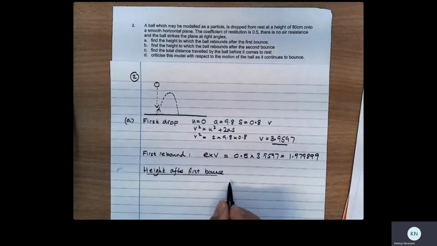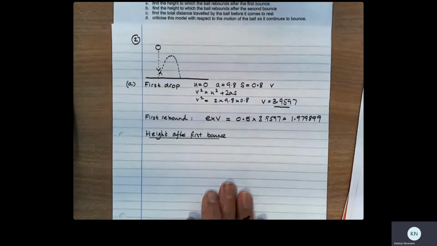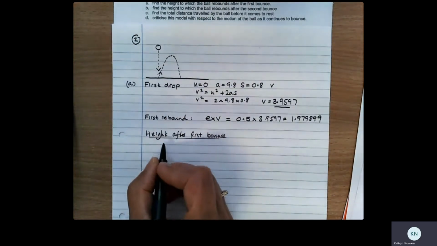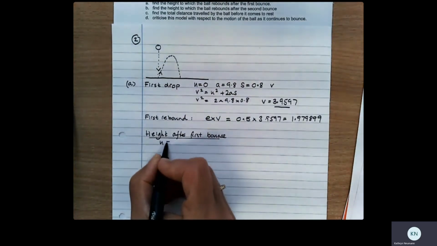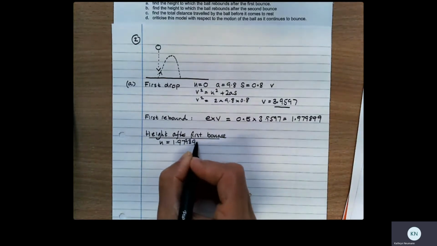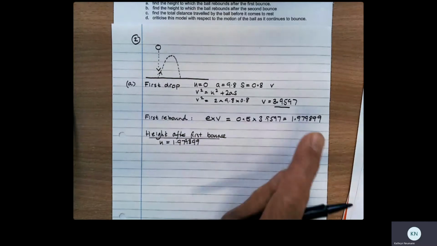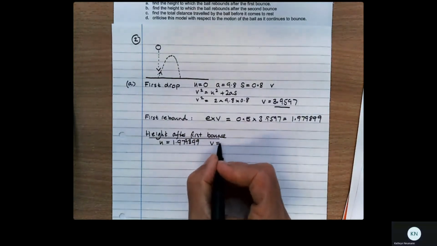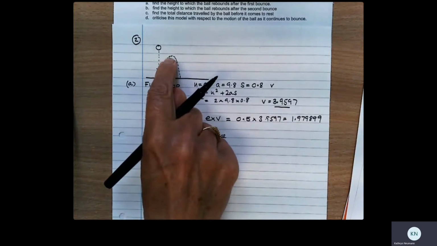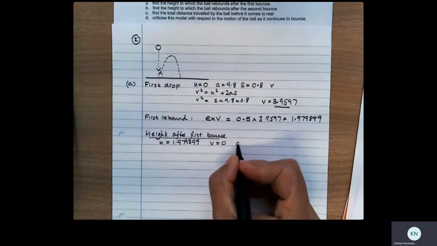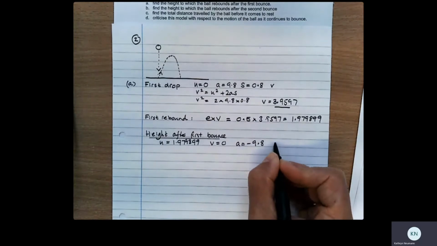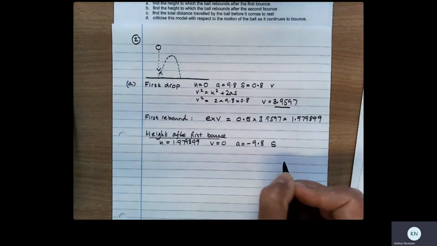And we want to find the height after the first bounce. So after the first bounce, what have we got going on? We've got the initial speed now is 1.979899. This value here. The final velocity is 0 because the height after the first bounce is up to here. The acceleration is minus 9.8, and we want to know what s is equal to.